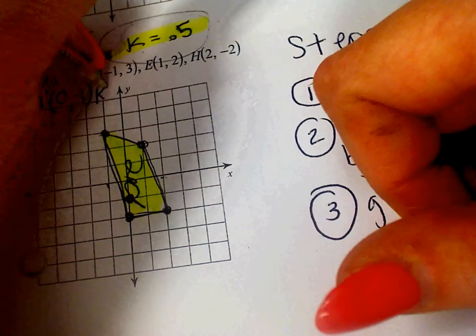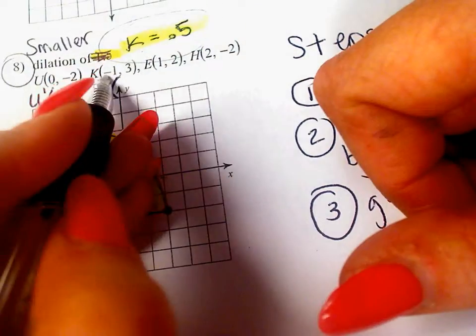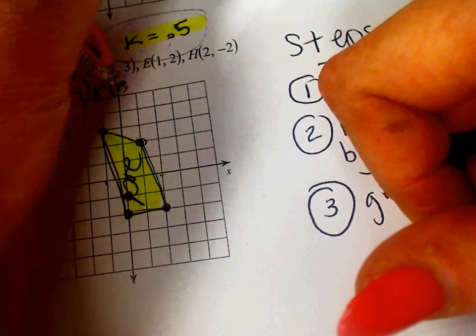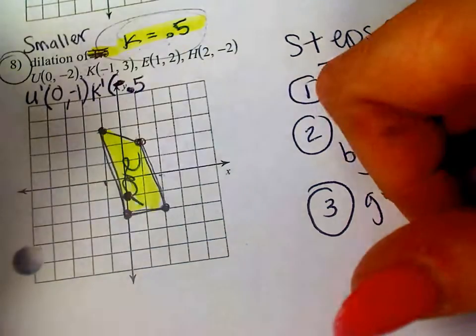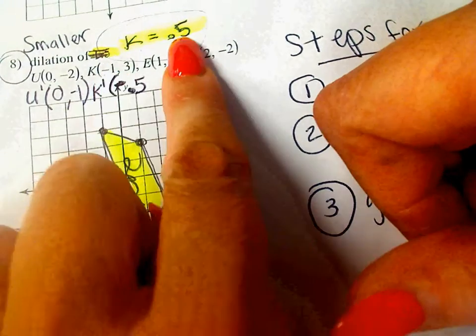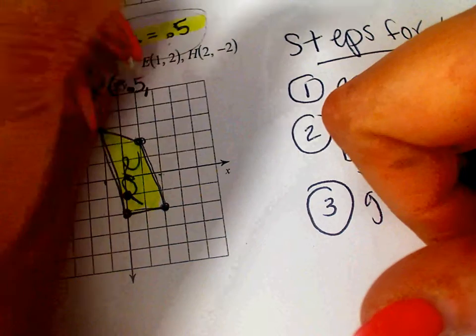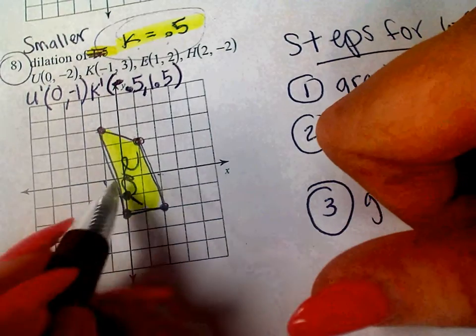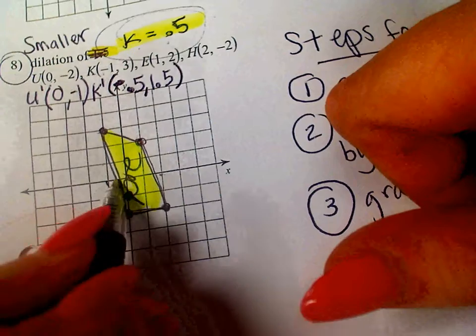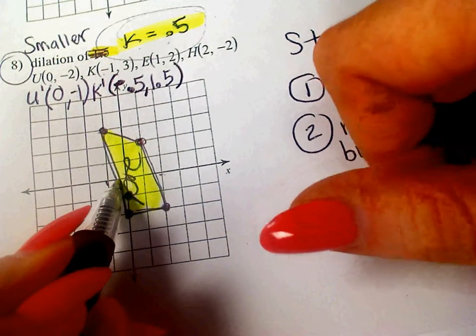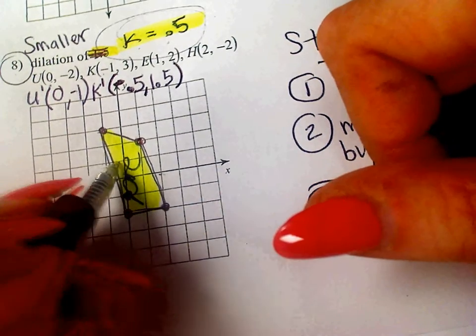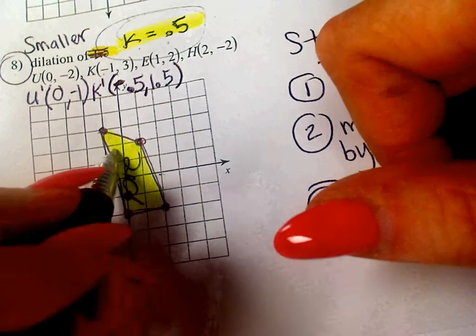K prime is going to be negative 1 times 0.5, which is negative 0.5. And then 3 times 0.5, which is 1.5. Okay, so negative 0.5, that's in between 0 and negative 1. And then 1.5 up, and it's in between 1 and 2. So it's right there.